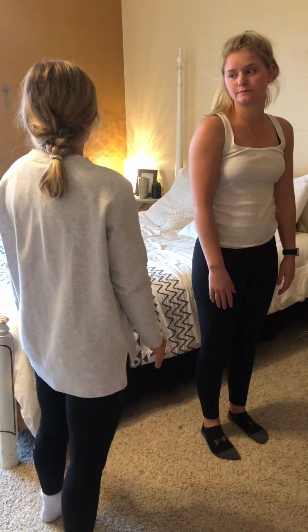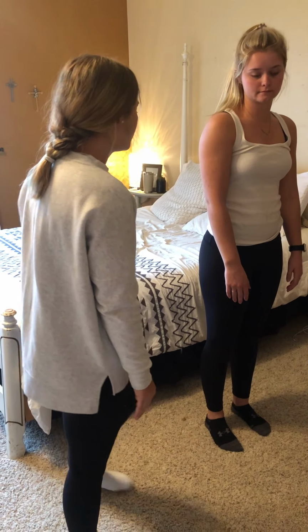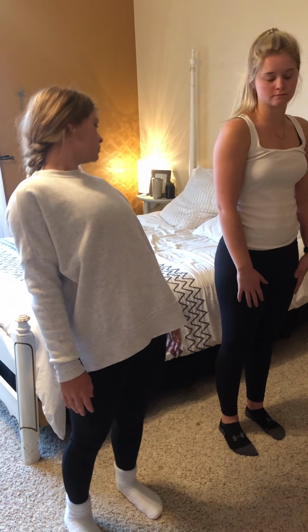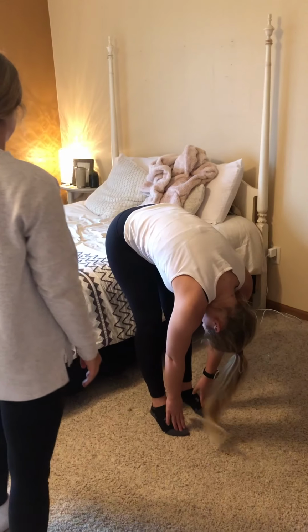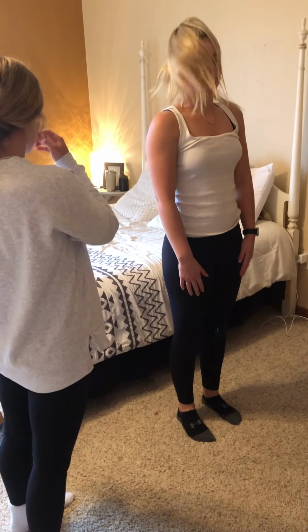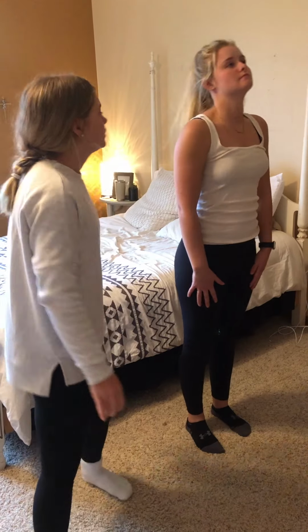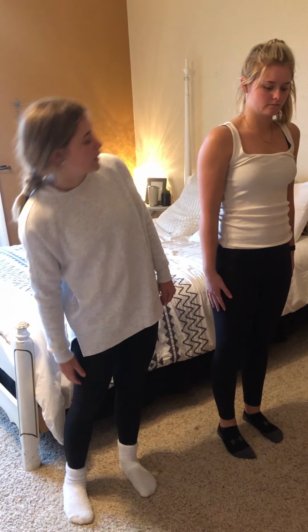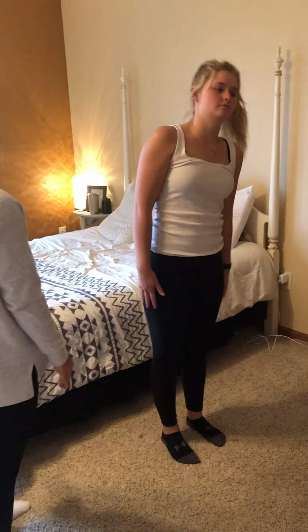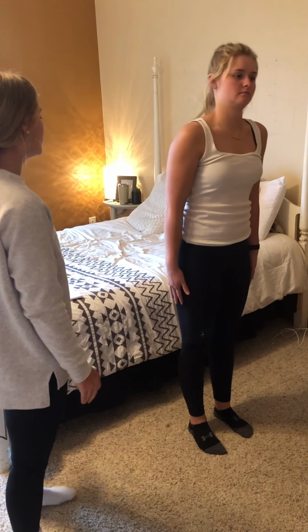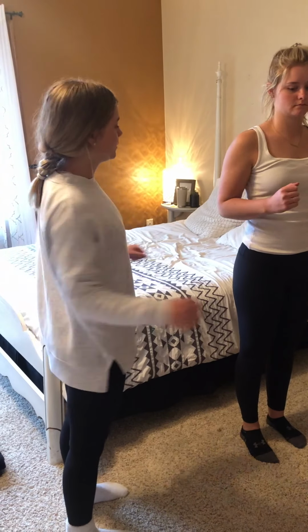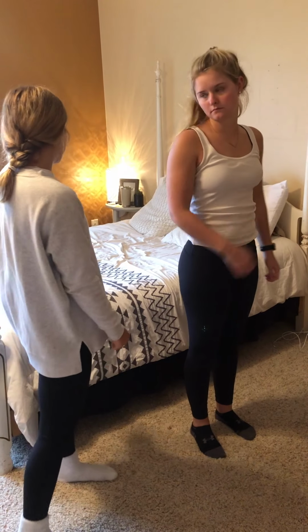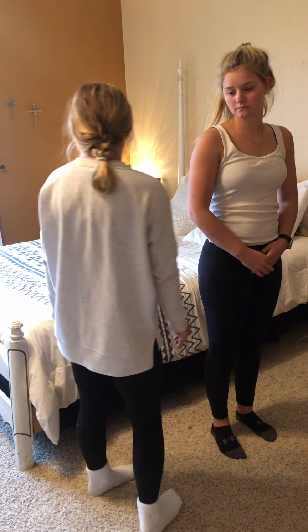So next we're going to do flexion, extension, and hyperextension of the back. Flexion, extension, and then hyperextension. Next we're going to do lateral bending. So I'm going to have you lean to your left and then lean to your right. And then rotation. So I'm just going to have you rotate your upper body. So I would note that the patient has full range of motion in her back.